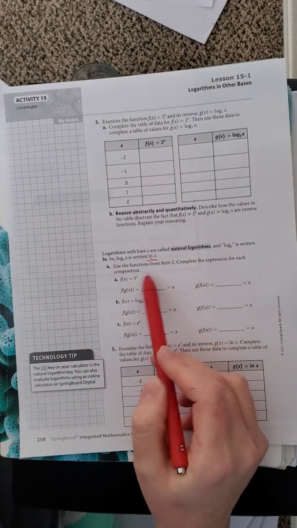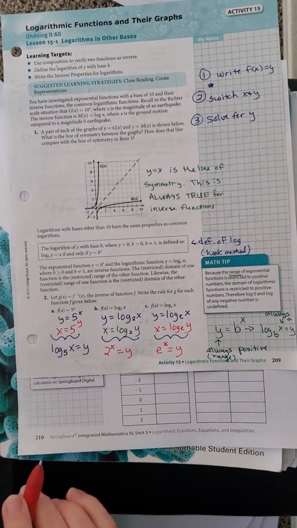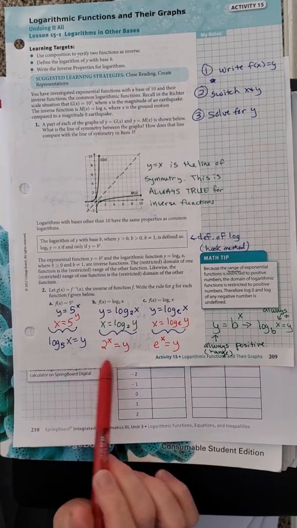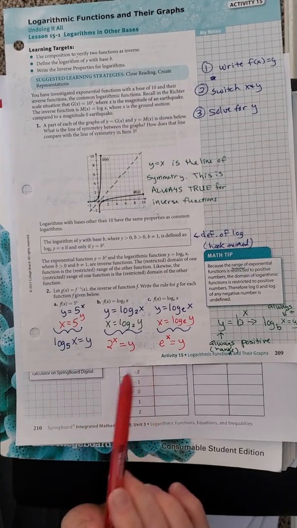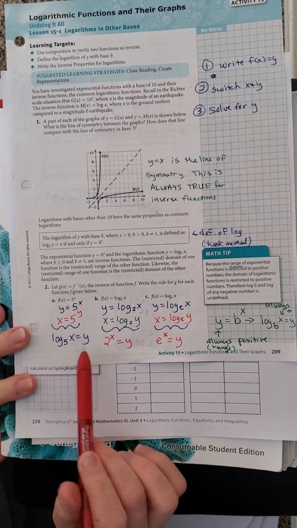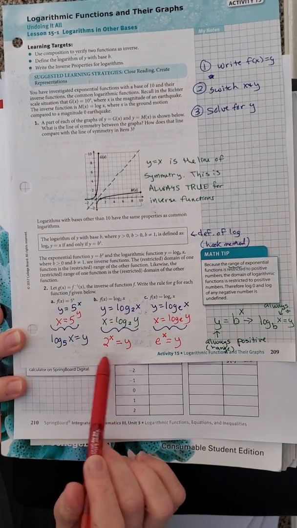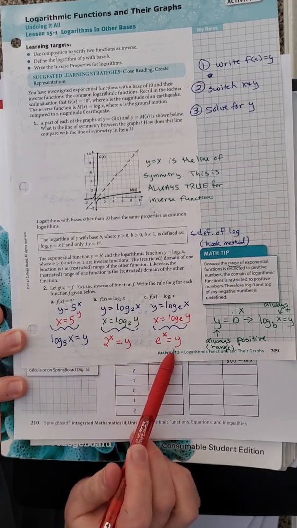Complete the expression for each composition. So go back to item 2, and what we need to do is we need to rewrite these in the other forms that we have. So for example, I have x equals, x equals, x equals. I'm going to change these into something where I get y equals, y equals, y equals.